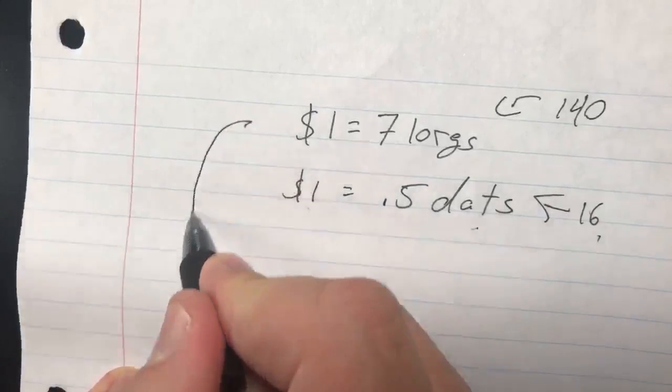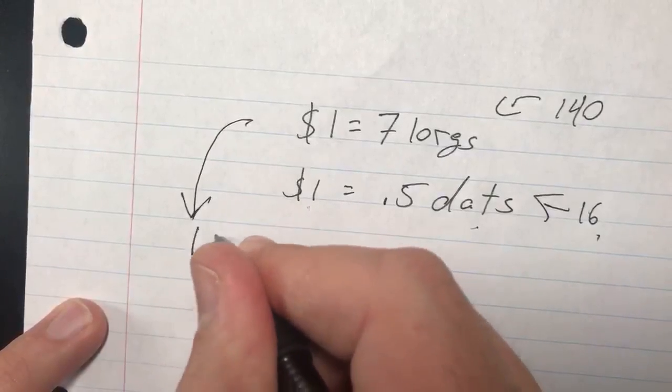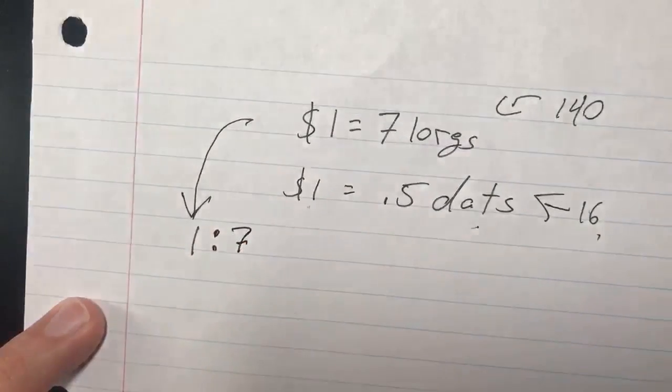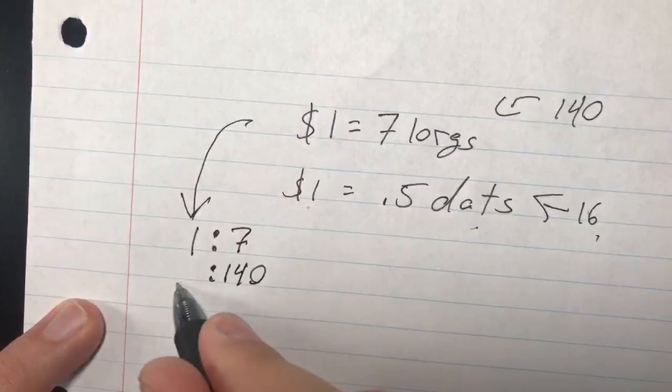Actually, let's start with these lorgs just because it's easier, right? So this is just like a ratio because $1 goes to 7 lorgs. And they want to know if you have 140 lorgs, how many dollars?